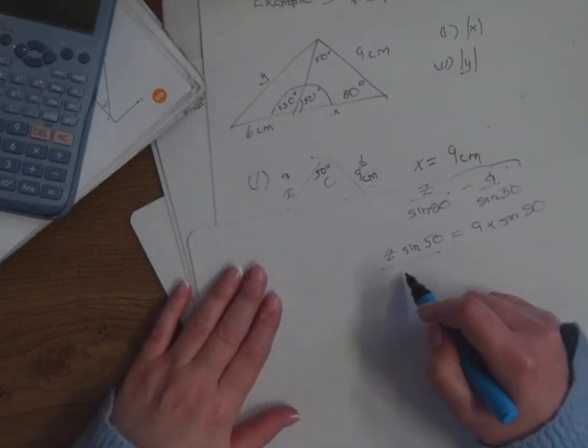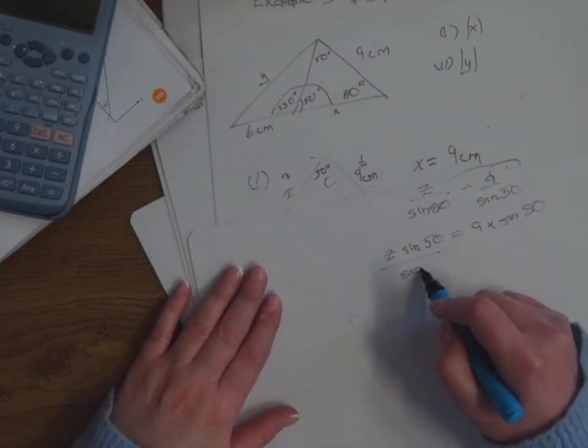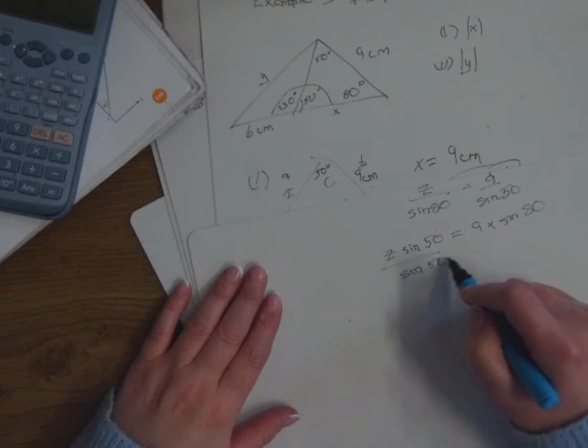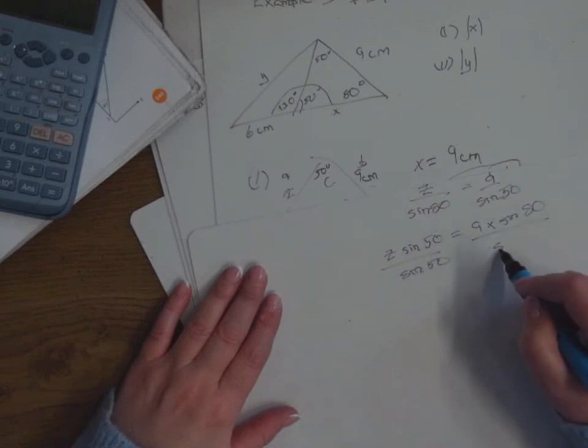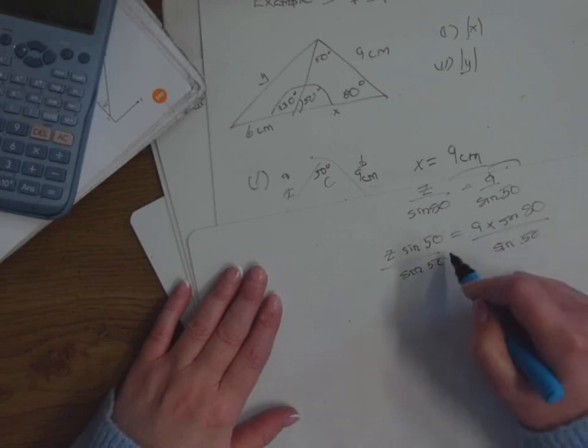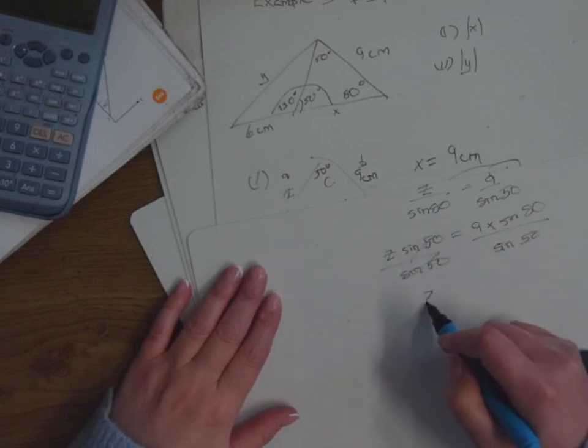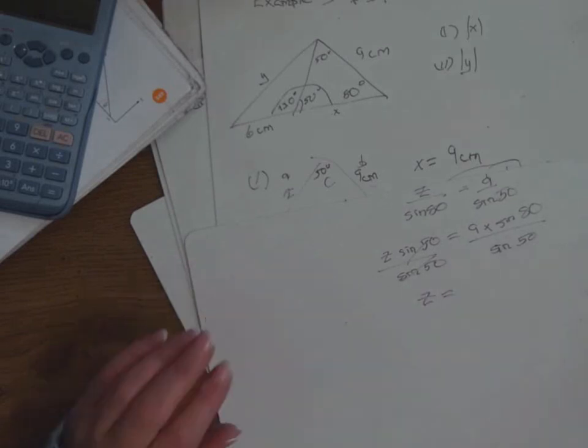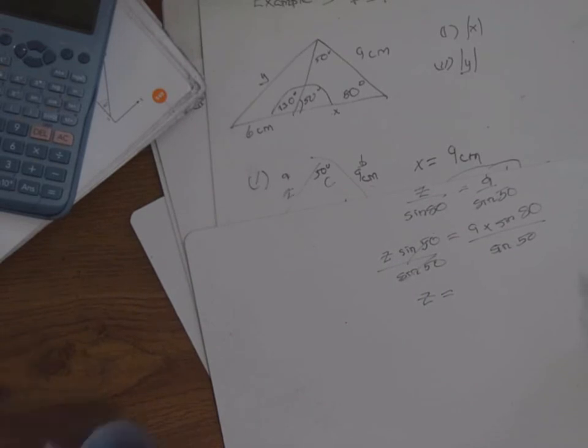So divide that side by sine 50 and divide this side by sine 50. They cancel, get Z on its own, and we'll give it to 2 decimal places. They said correct to the nearest whole number for the final answer, so this is my final answer.